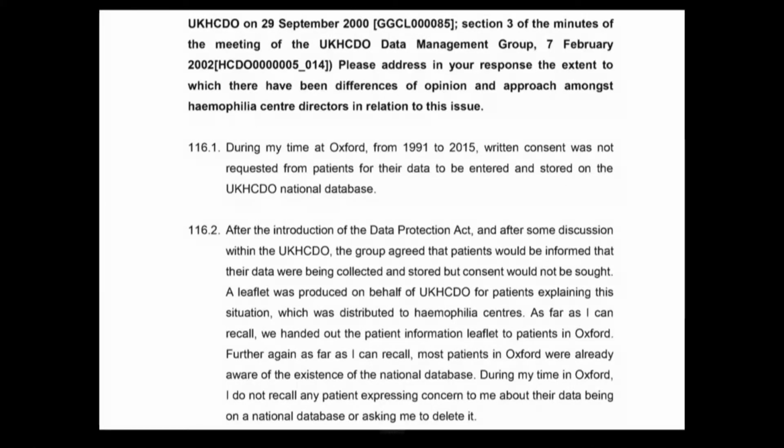You've said this, go down the page. "During my time at Oxford from 1991 to 2015, written consent was not requested from patients for their data to be entered and stored on the UK HCDO national database. After the introduction of the Data Protection Act and after some discussion within the UK HCDO, the group, that's the UK HCDO's data management group, agreed that patients would be informed that their data was being collected and stored, but consent would not be sought. A leaflet was produced for patients explaining the situation, which was distributed to haemophilia centres." And then you say, as far as you can recall, that was handed out in Oxford. And as far as you can recall, most patients in Oxford were already aware of the existence of the national database. And you say you don't recall patients expressing concern to you. So can I? Yes. Sorry. No, carry on.